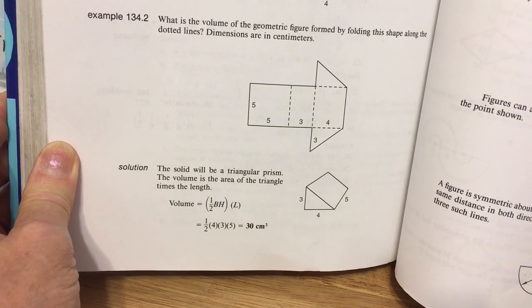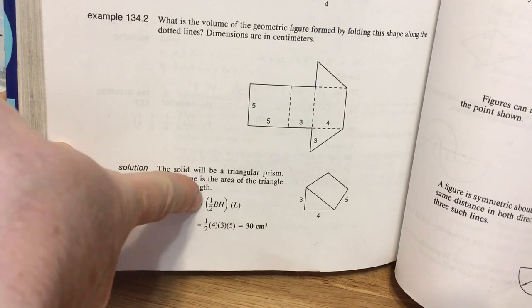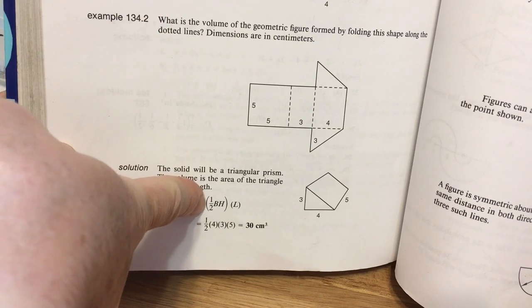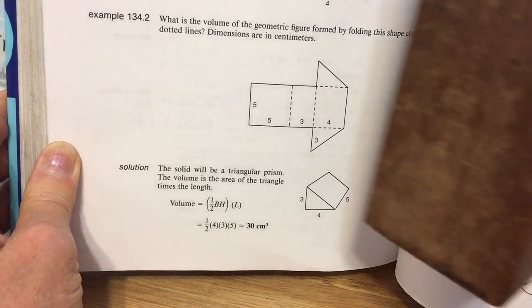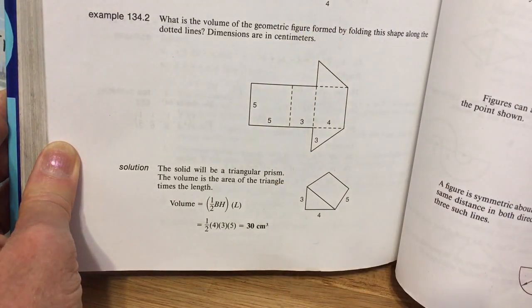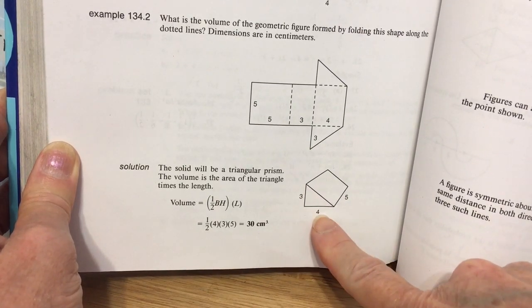So that is where your book is getting this volume formula here. The area of the base, when we have set it up on its end like this, is the triangle. And the area of a triangle is 1/2 base times height.